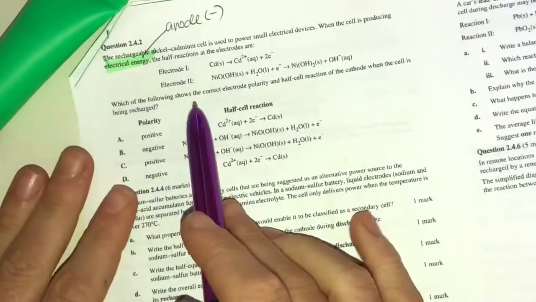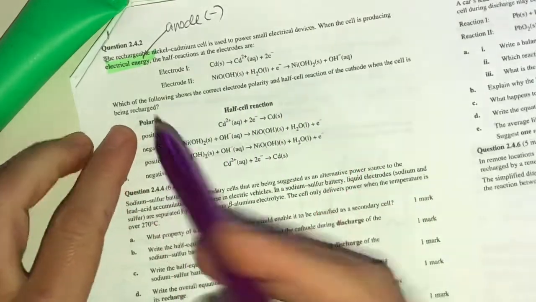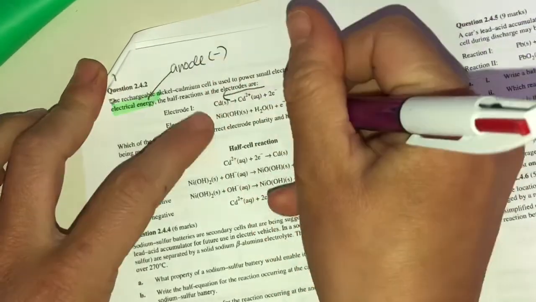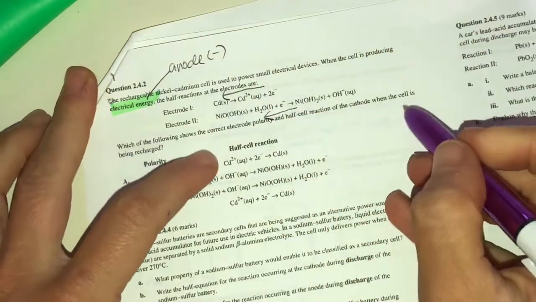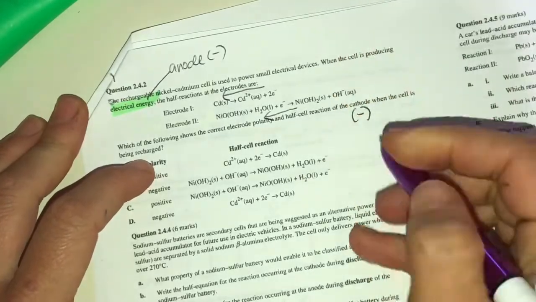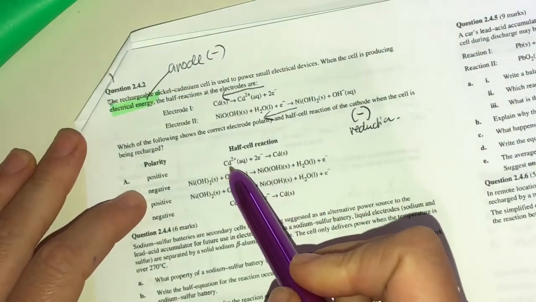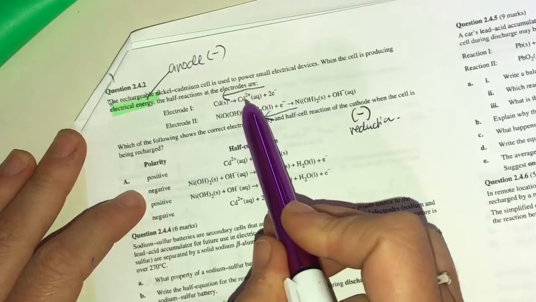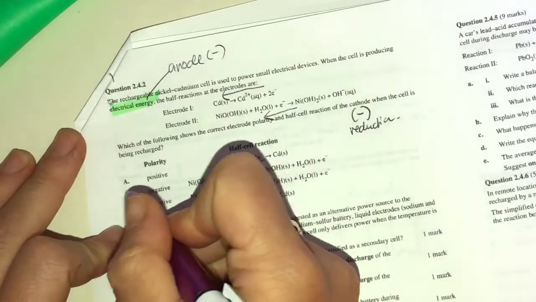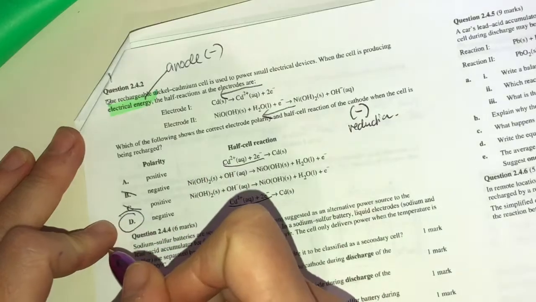Which of the following shows the correct electrode polarity and half reaction of the cathode when the cell is being recharged? So if this is when it's being discharged, when it's being recharged, we're actually looking for the opposite. The cathode is negative, and the cathode is where reduction occurs. So it's going to be the cadmium 2+ being reduced. So it's going to be either this one or this one, not B and C. And the cathode is negative, giving us D.